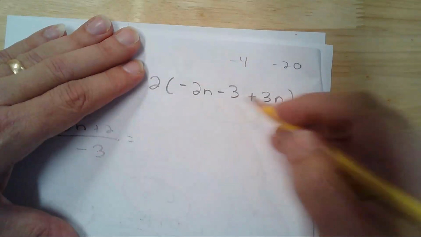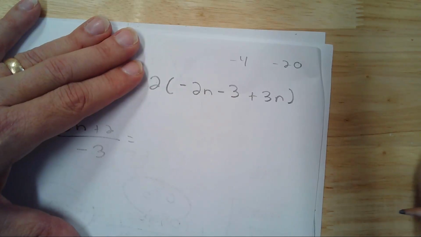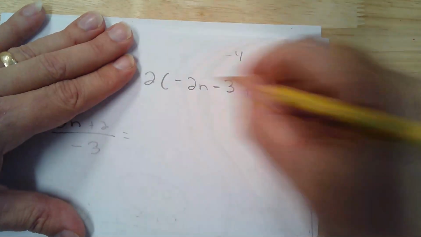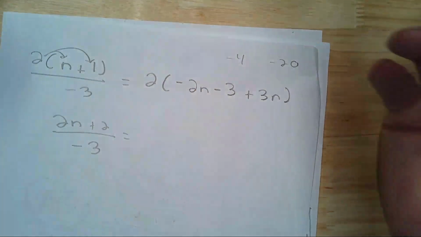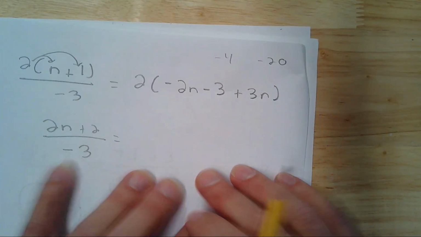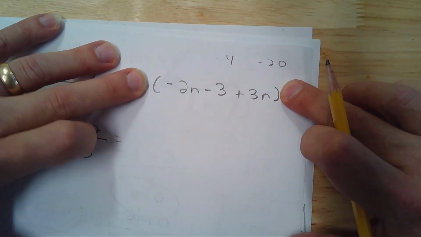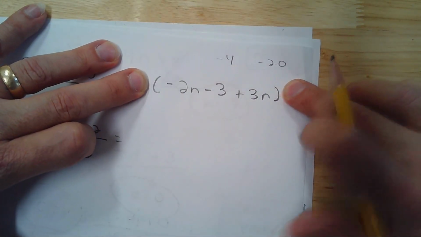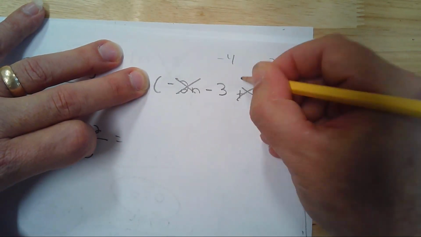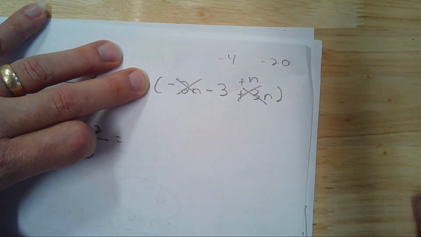Then I only have to distribute into 2 terms instead of 3. You can distribute, then combine, or you can combine, then distribute. Doesn't really matter. We should end up at the same spot down here though. But I like to combine like terms first. -2n plus 3n is just plus n, 1n.